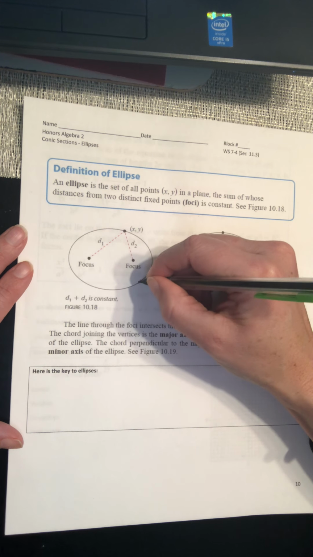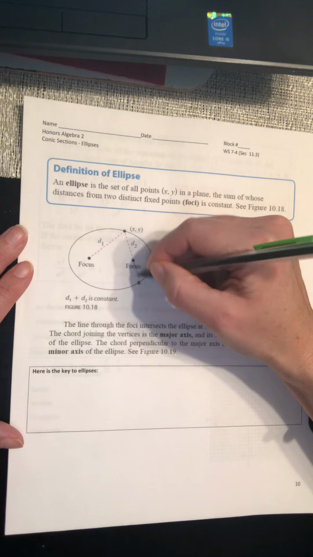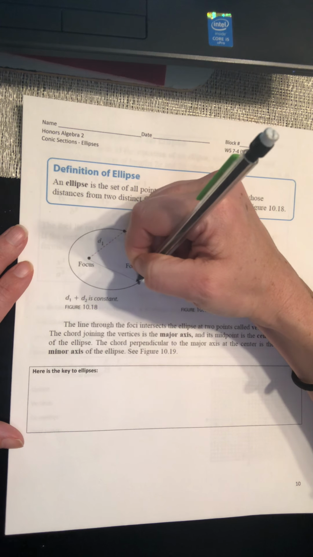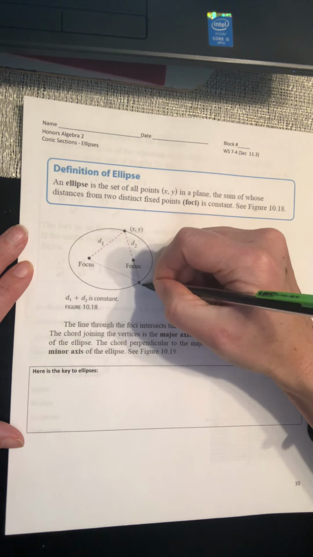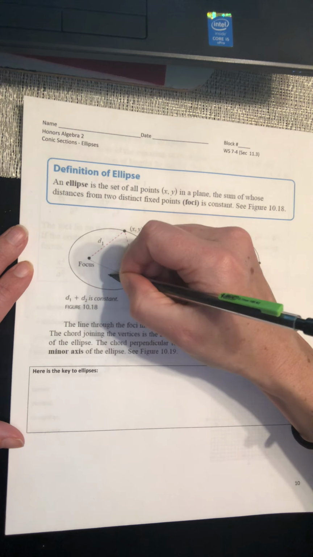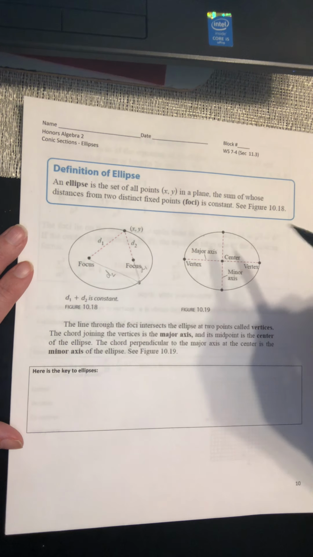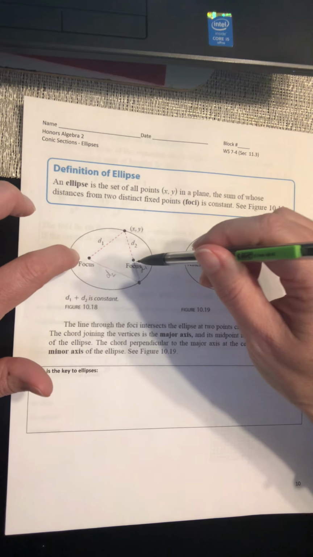If his pencil was here, the string was exactly this long, and the combination of those two distances, distance 1 and distance 2, would always be the same and constant. But it's always from the foci.